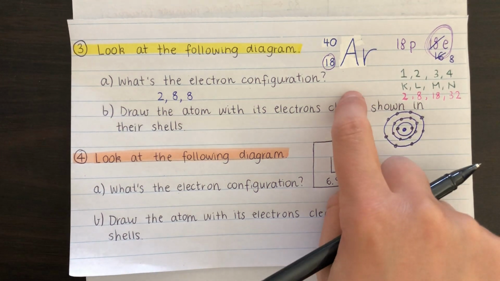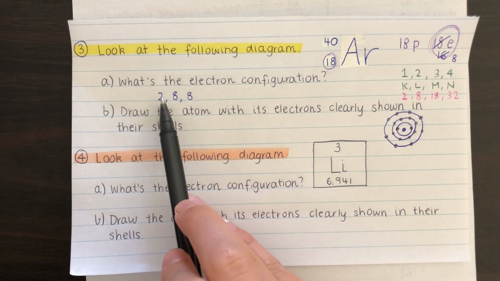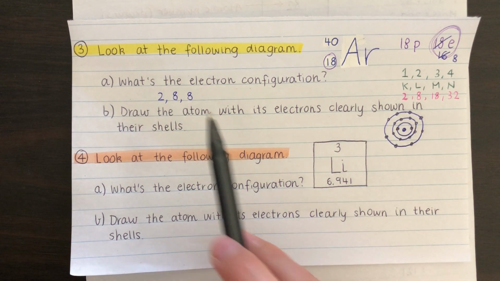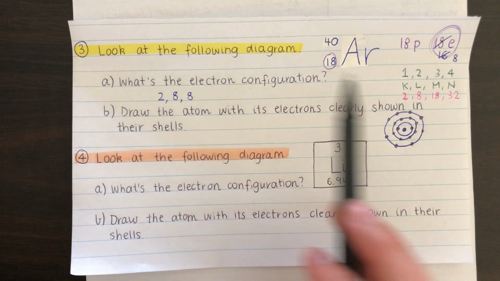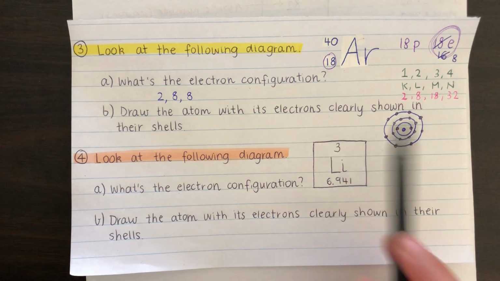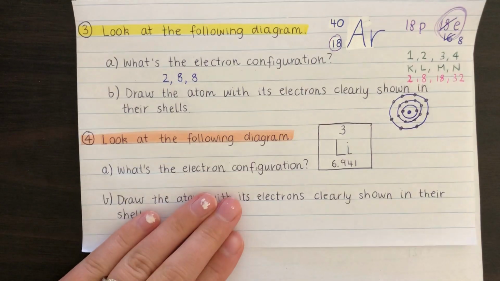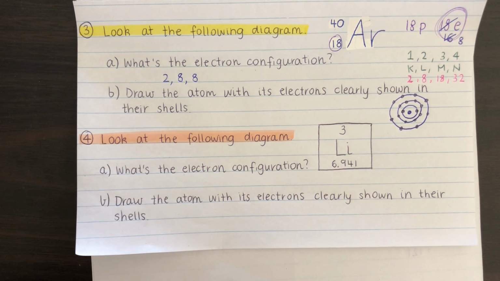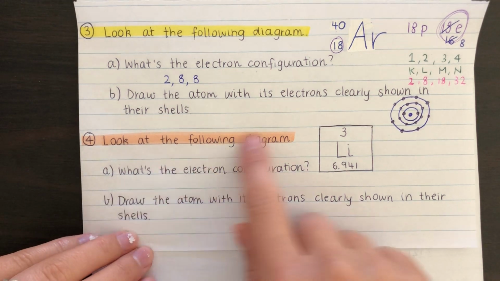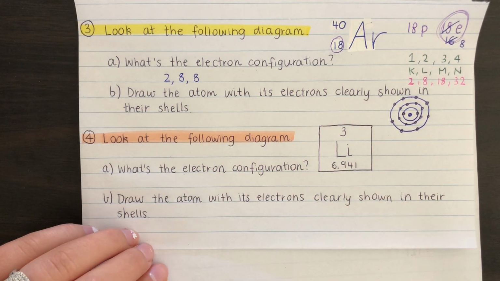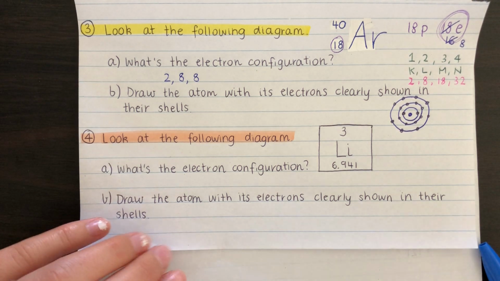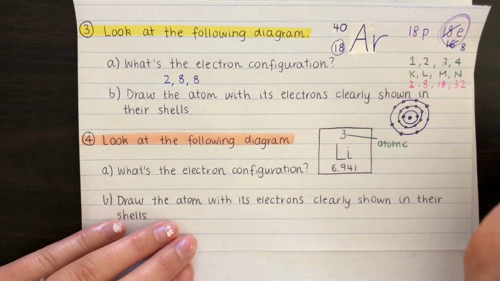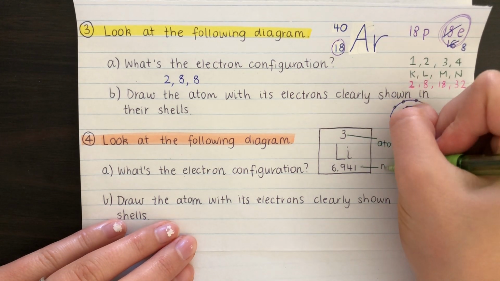So this is argon. Okay, I've got my 1, 2, 3 shells, nucleus in the middle, and this is how many electrons need to be in each shell, going from inside out. Now the second one, written a little bit different. This is exactly how you'd find it off the periodic table, the PDF version that I gave you. Look at the following diagram. What's the electron configuration? So now you should know that this is the atomic number and this is the mass.